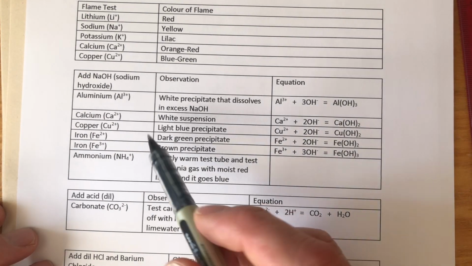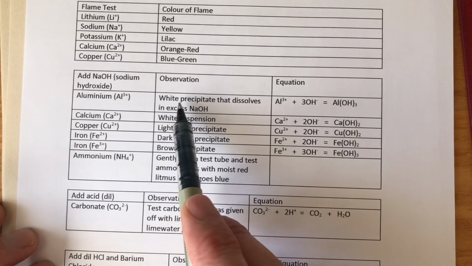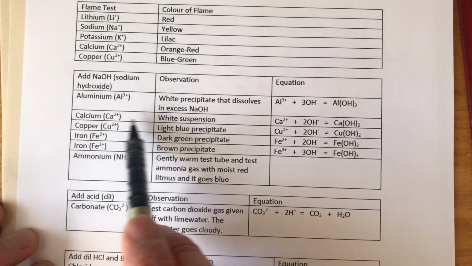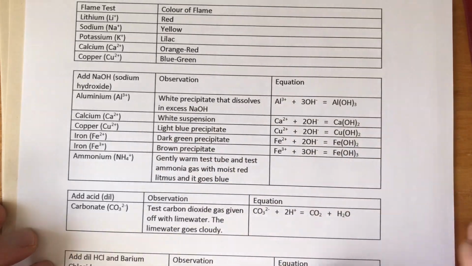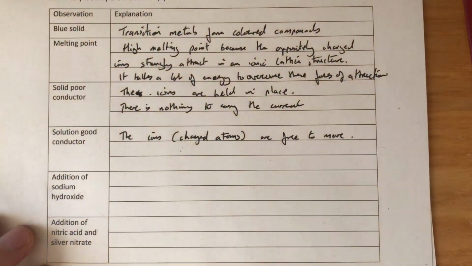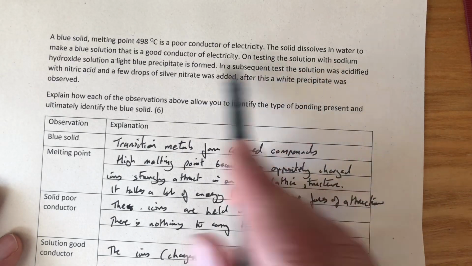So here we have addition of sodium hydroxide to these solutions. Aluminium gives us a white precipitate, it dissolves in excess. Calcium, white suspension. Copper, light blue precipitate. So if I recall, that's exactly what this one was. Back up here it says, on testing the solution with sodium hydroxide, a light blue precipitate was formed.